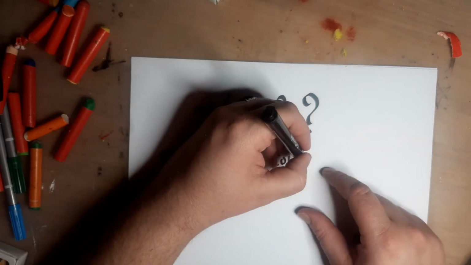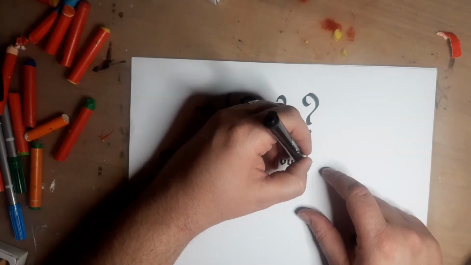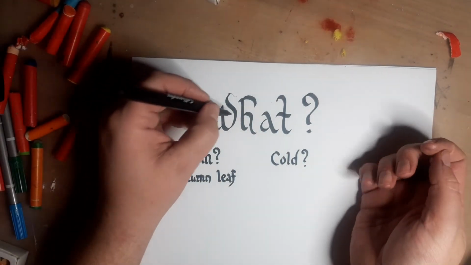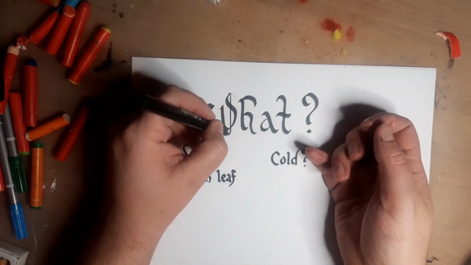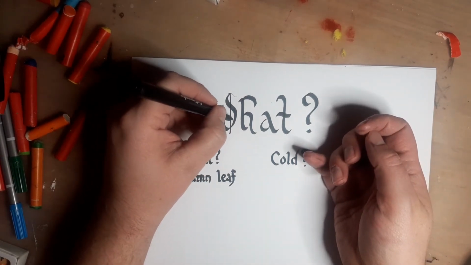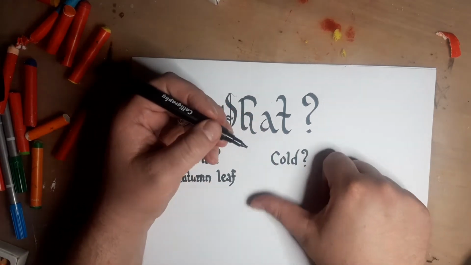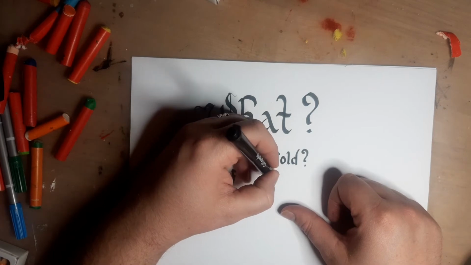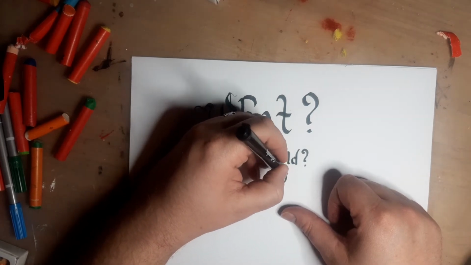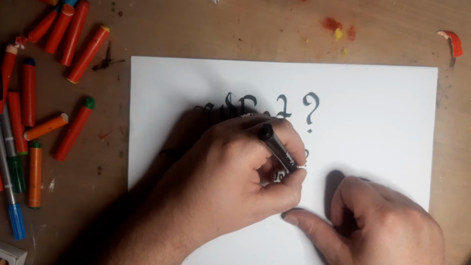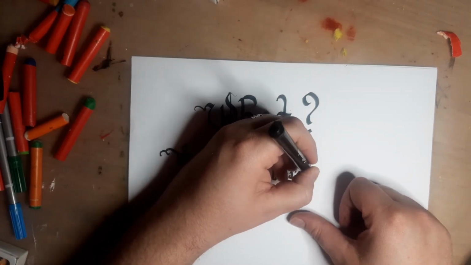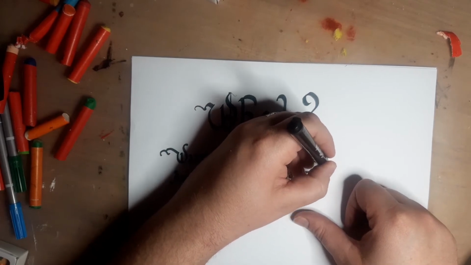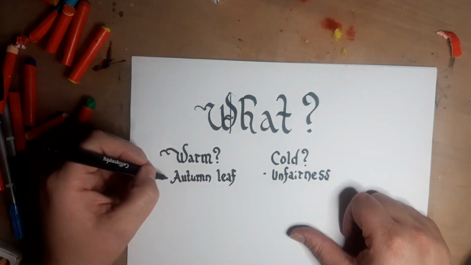and cold in that case might be if people are being treated unfairly, or also on a personal note, if I'm being treated unfairly. I consider that quite cold in my world. I get quite upset. So, unfairness. Unfair. I'm writing fast now in calligraphy. All right, that's a new one. Unfairness might be my thing.